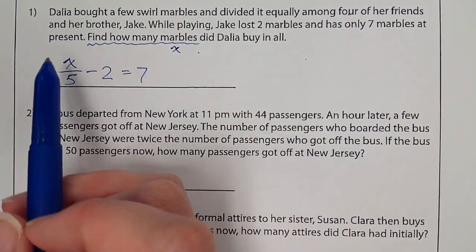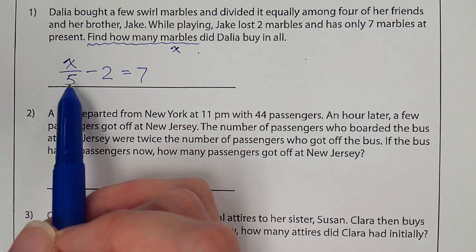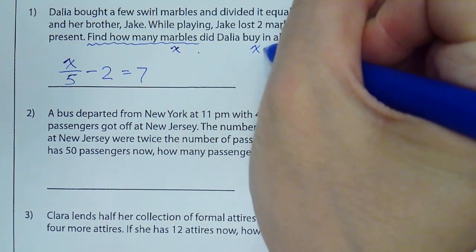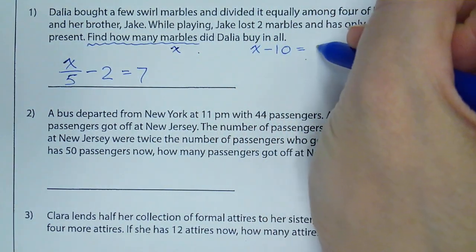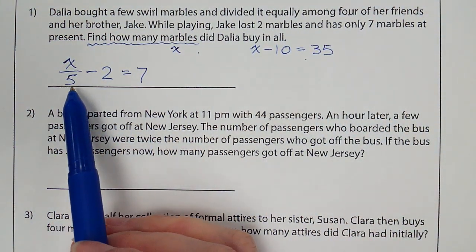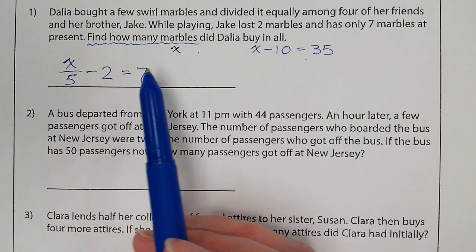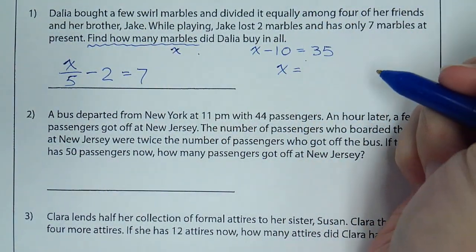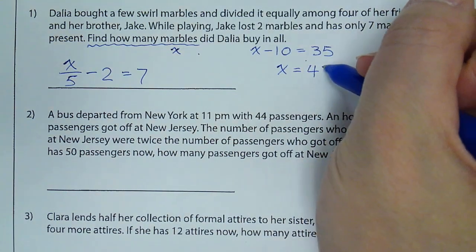So if we use yesterday's method, my lowest common denominator here is 5. So if you multiply everything by 5, I'm left with x minus 10 equals 35. Right? Multiply this by 5, multiply this by 5, multiply this by 5. I get this. So moving the negative 10 over to the other side, I get 45.